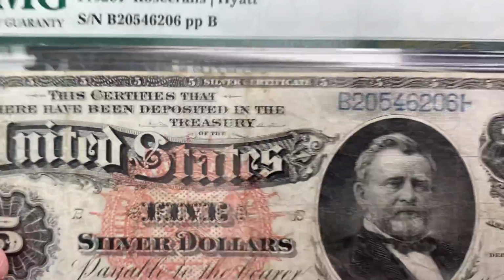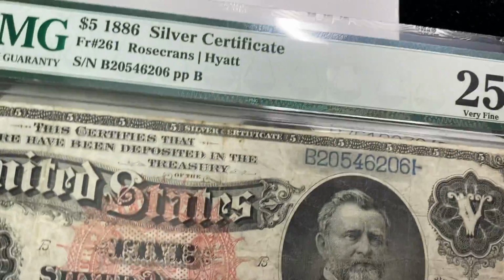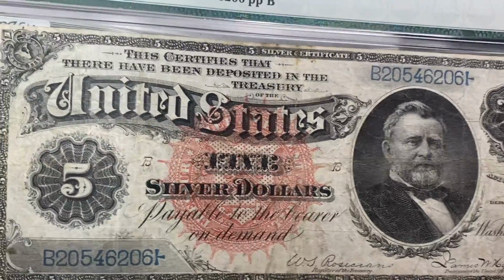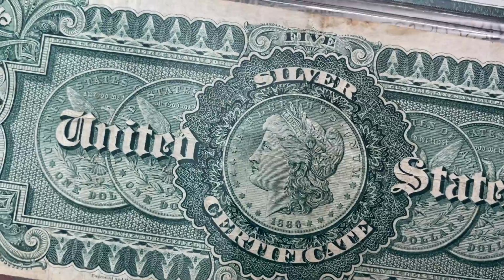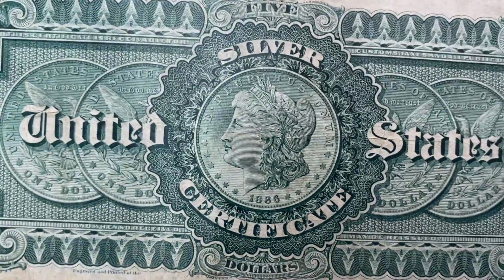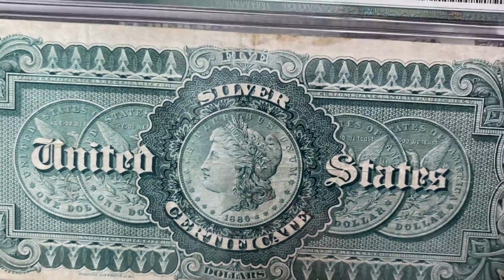So anyways, this is kind of a shotgun approach here, but I just want to show you some of the different main types of currency that are out there, and hopefully that helps you to understand what's available in the market. And keep watching. We'll have some more videos coming up just about very specific series that are just oriented towards one type.